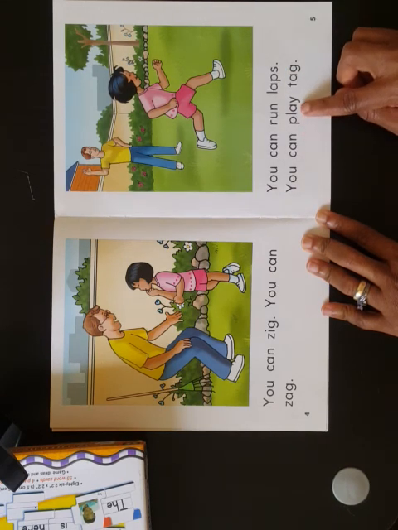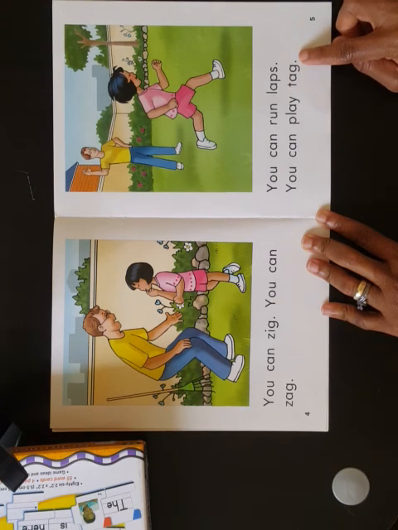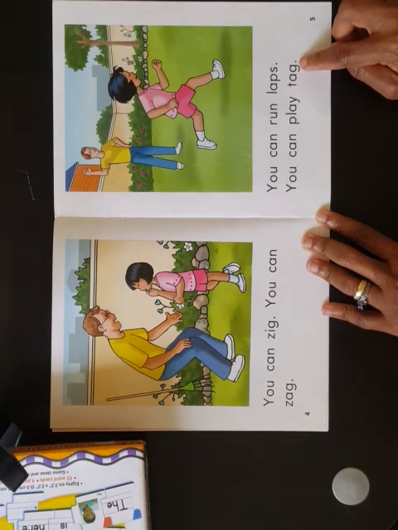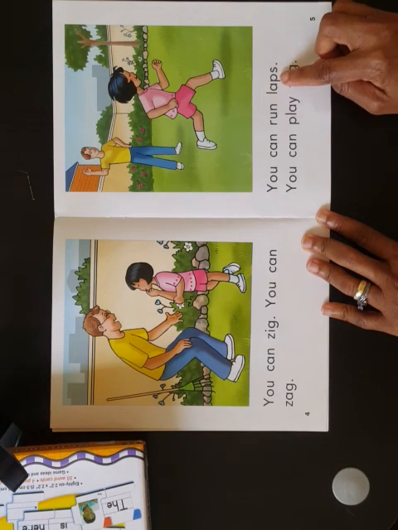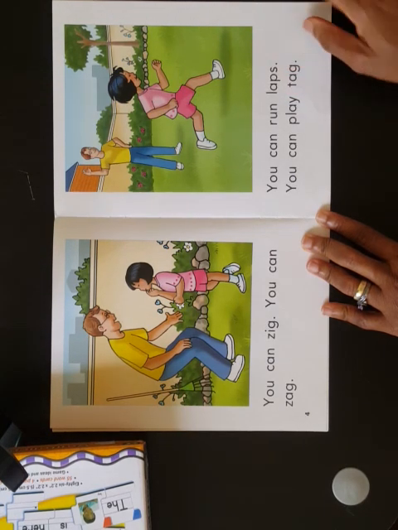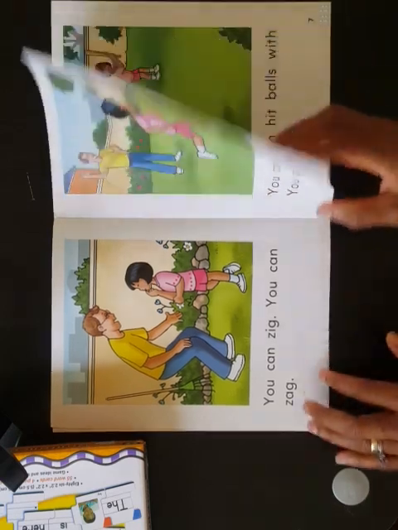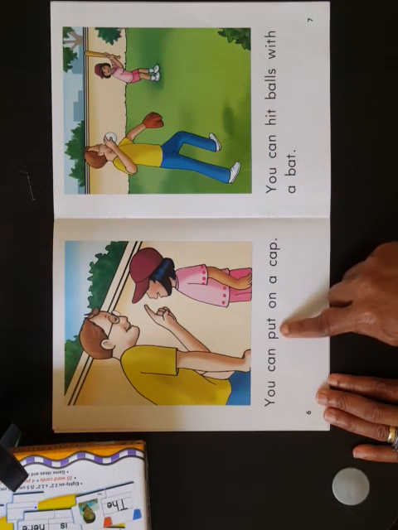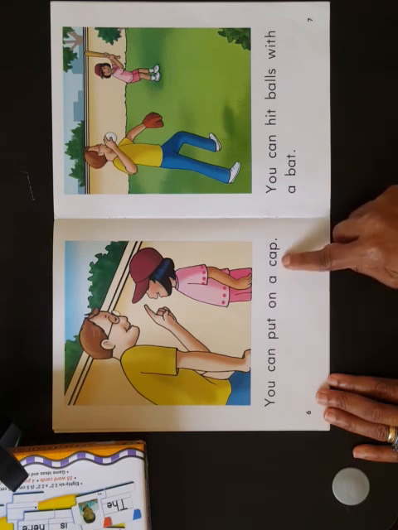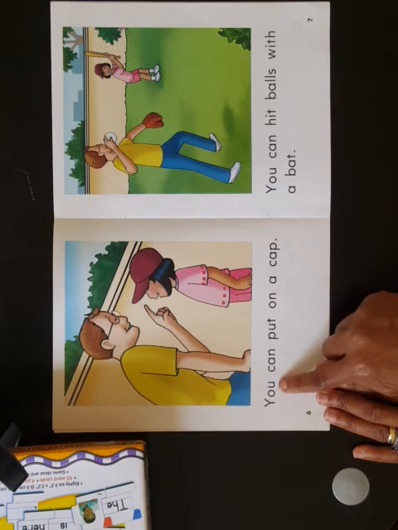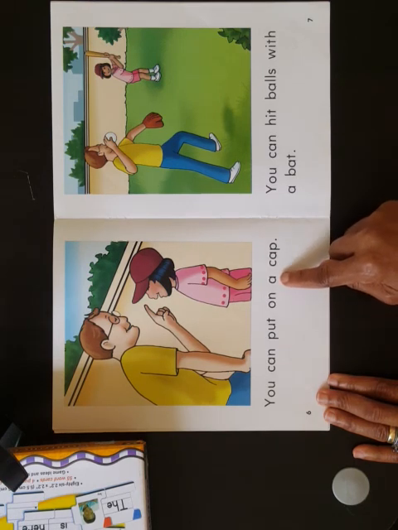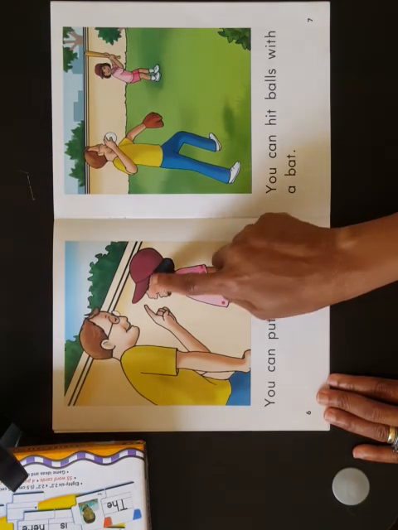You can play tag. Why is this tag? Because t-a-g, tag. L-a-p, laps. All right, remember our ah sound. Read this on your own. Good. You can put on a cap. See that?